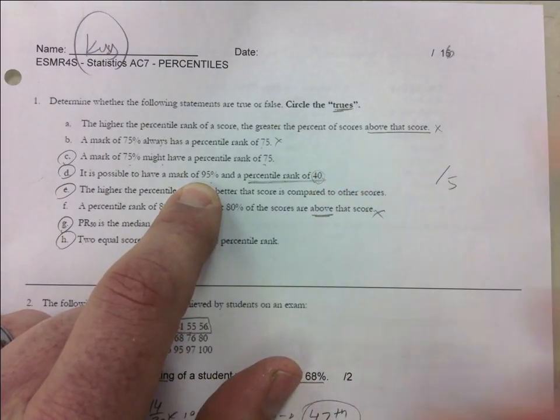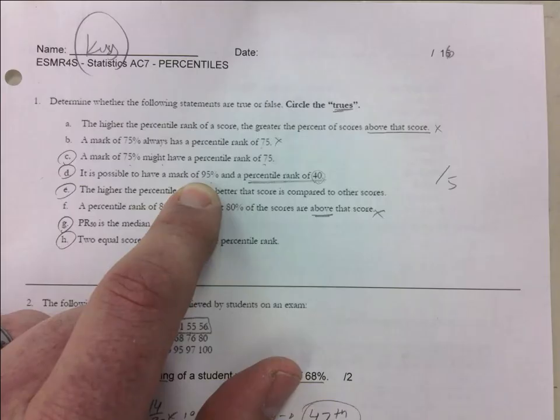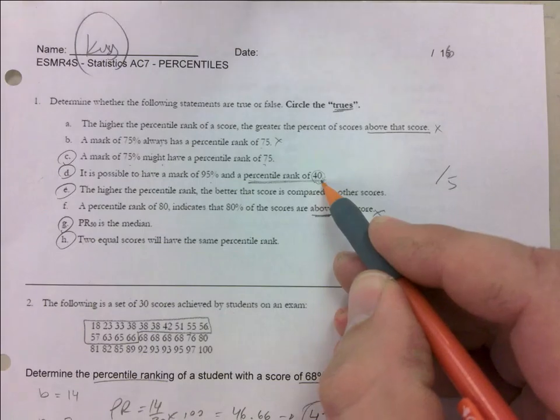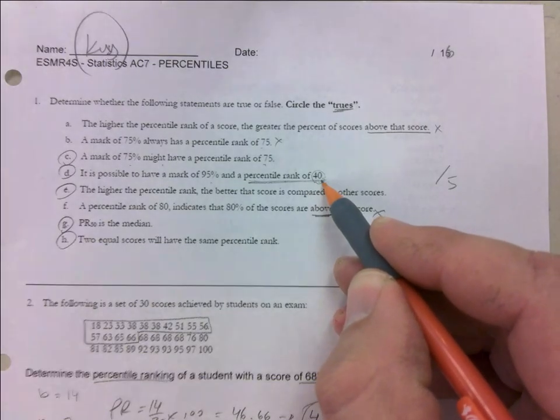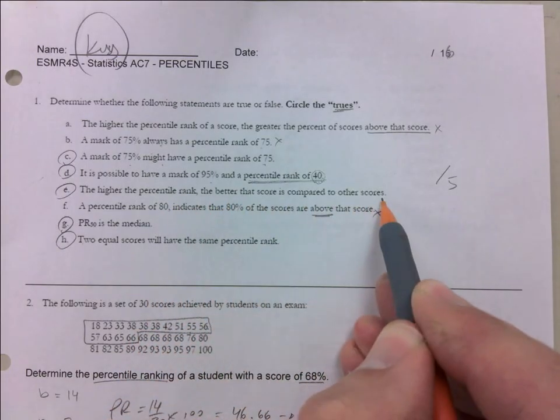That's what that means. Think of 50 as being the middle. Right? 50 is the middle. So if you're 50, then 50 above, 50 below. If you're less than 50, now there's more people that did better than you, right? The higher the percentile rank, the better the score is compared to the others. That is true.